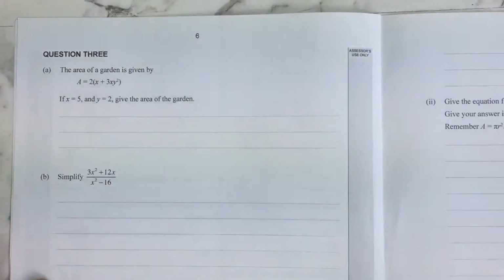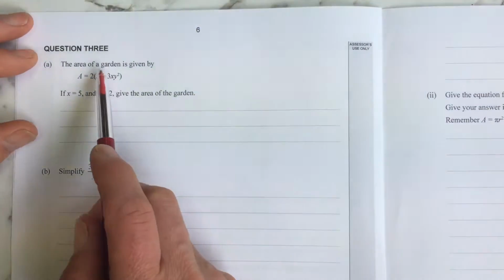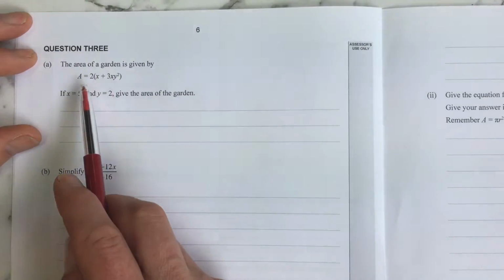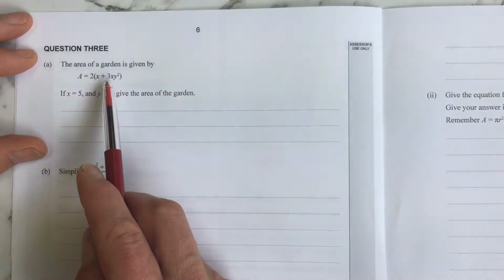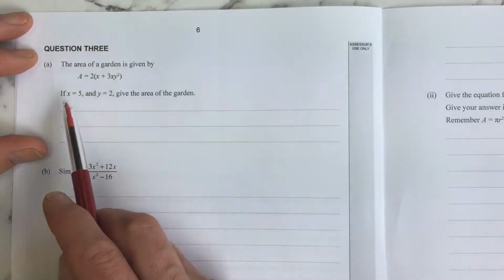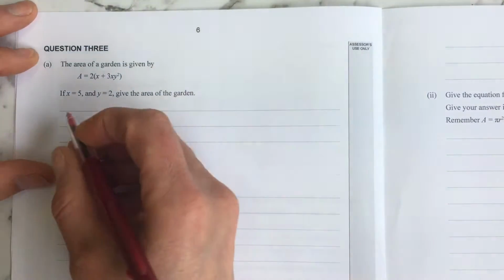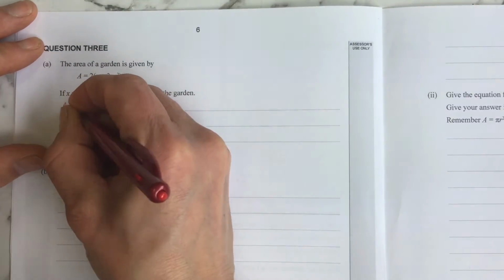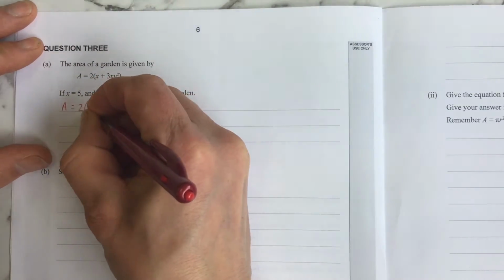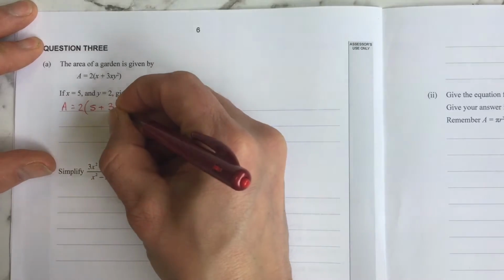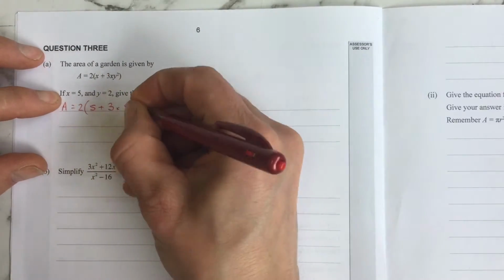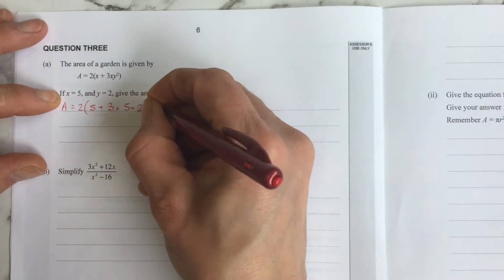Okay, let's move on to question 3. The area of a garden is given by A equals 2(x plus 3xy squared). If x equals 5 and y equals 2, give the area of the garden. Well, this is just substitution, so A equals 2(5 plus 3 times 5 times 2 squared).